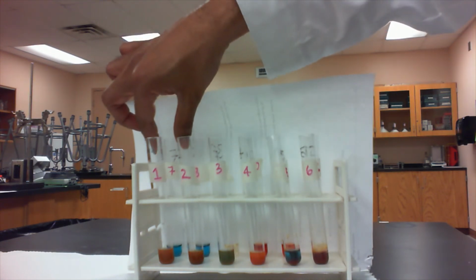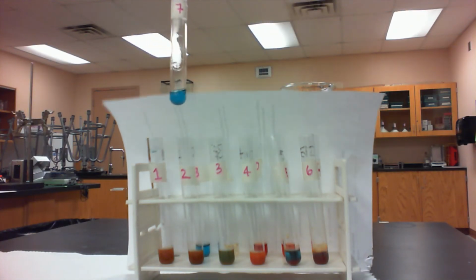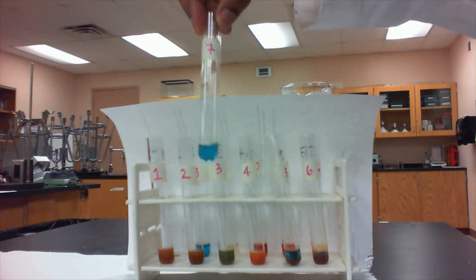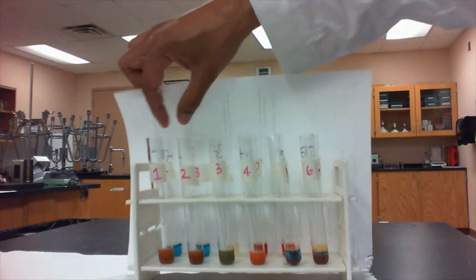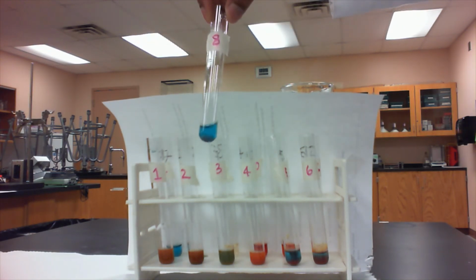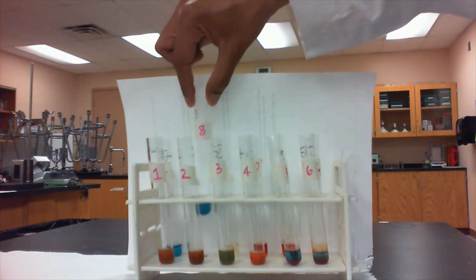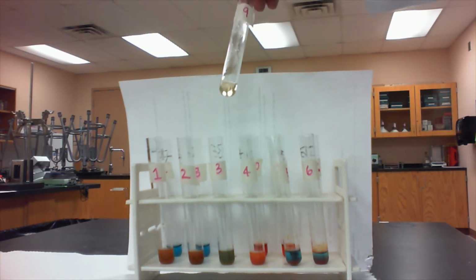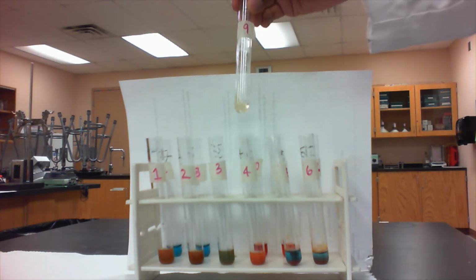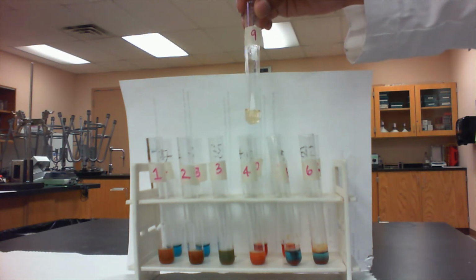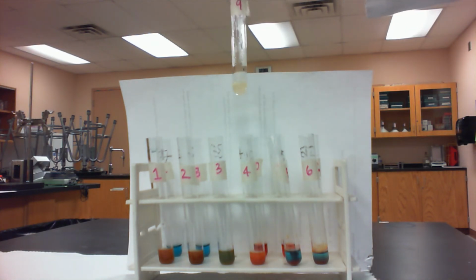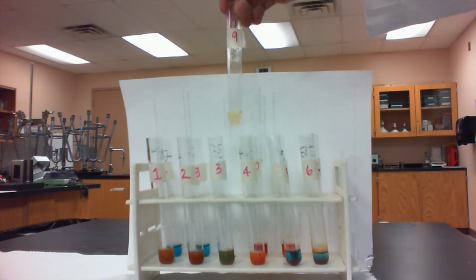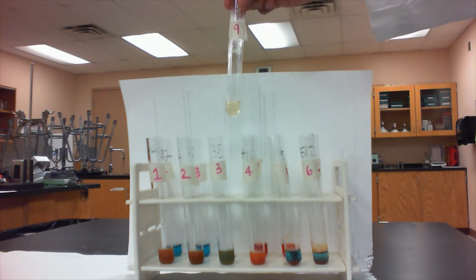Test tube 7 is sucrose in Barford's reagent. Test tube 8 is lactose in Barford's reagent. Test tube 9 is glucose in Celawanos reagent. All right, and the reason why I put the white paper as a background is so you can see sort of subtle color changes. That's test tube 9, glucose in Celawanos reagent.